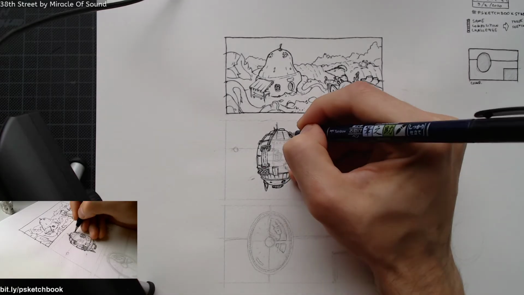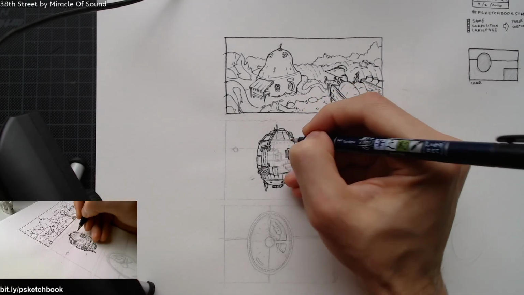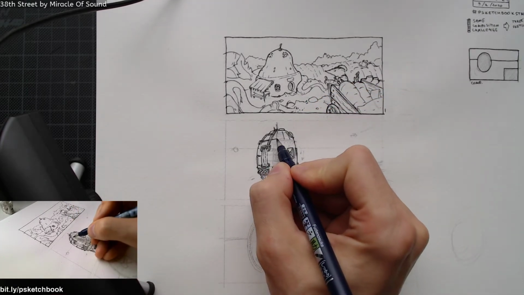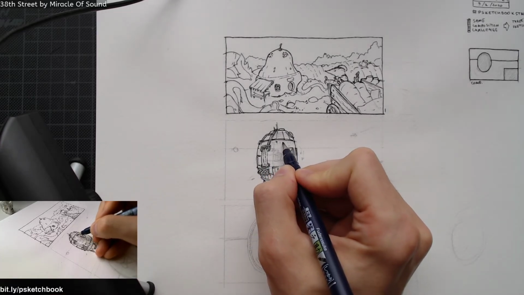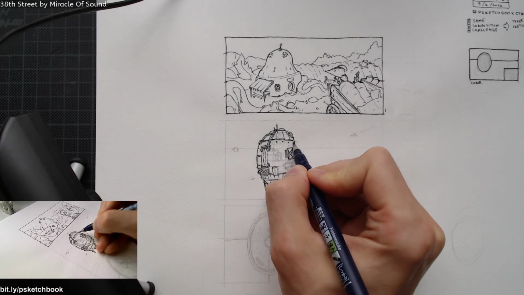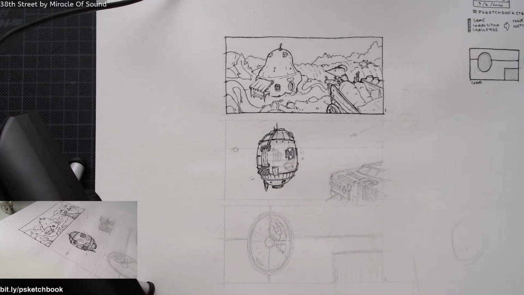And that's what I'm trying to achieve, I guess. The feeling of something complicated rather than it actually being complicated.